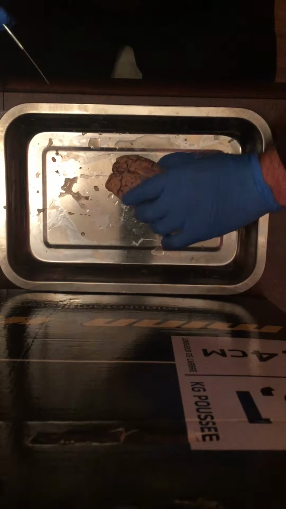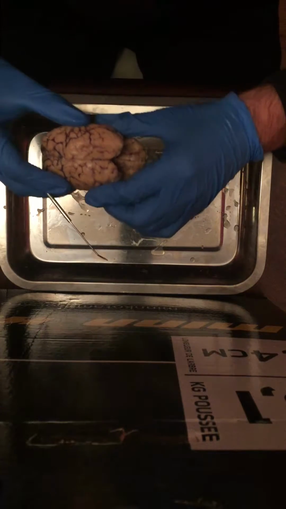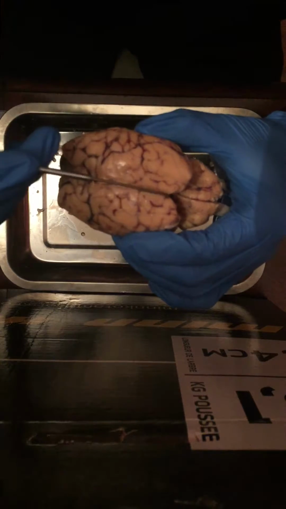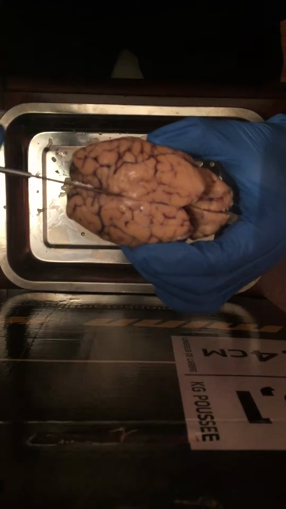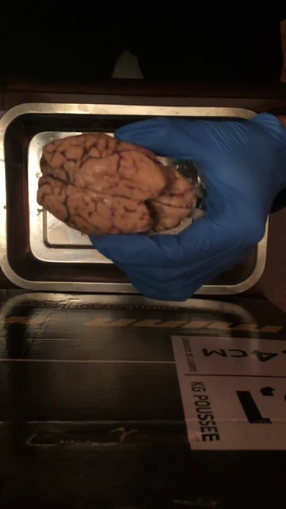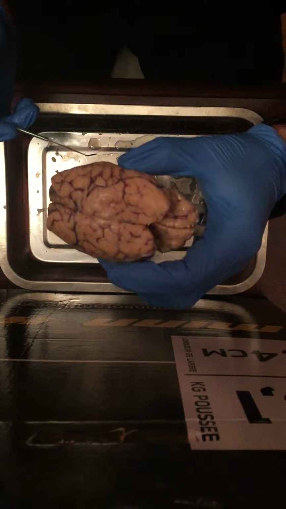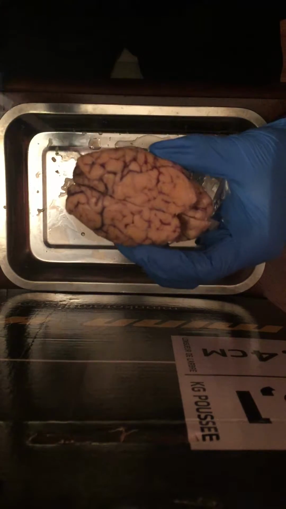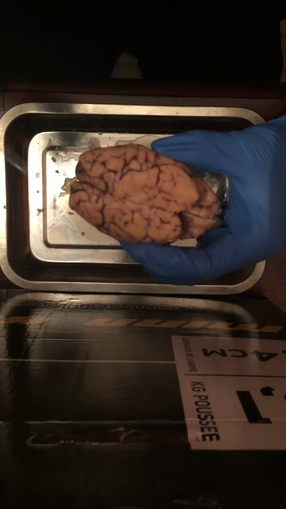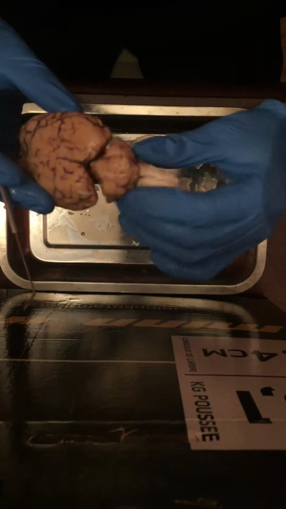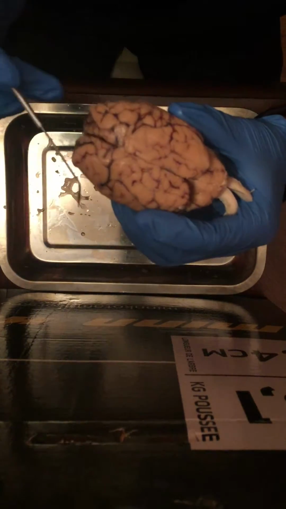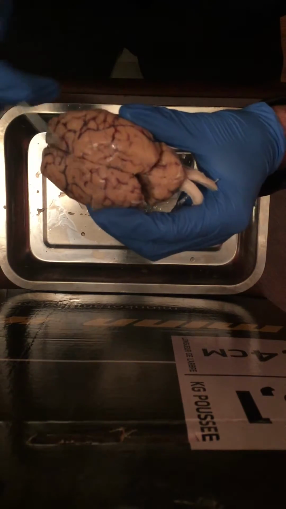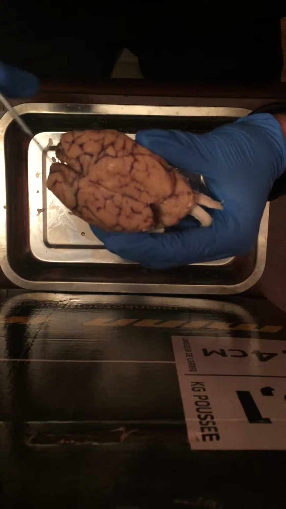Next we have the longitudinal fissure, which is this fissure that runs directly down the middle of the brain. The cerebrum, it's right here. This is the cerebrum. And this is the cerebellum at the back. Cerebellum, cerebrum.